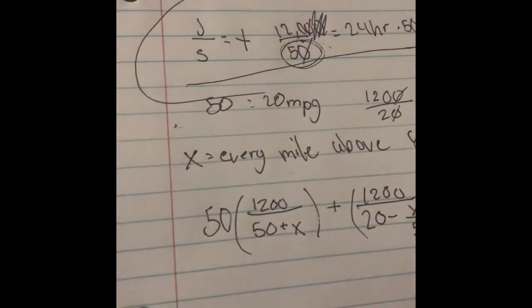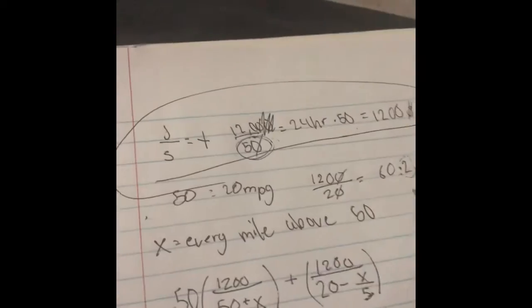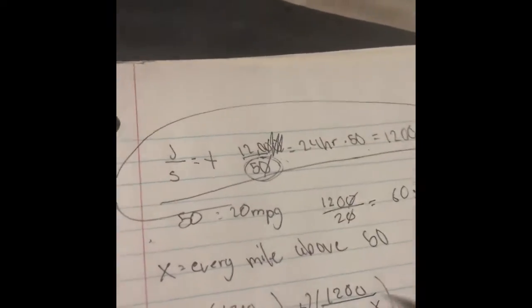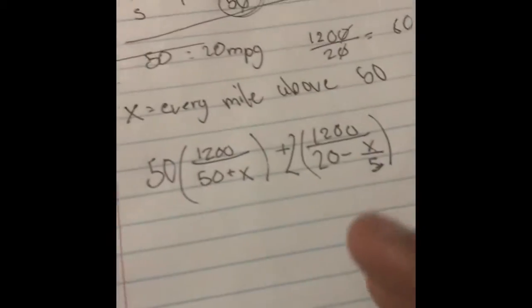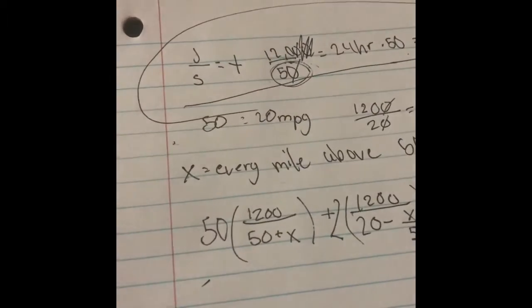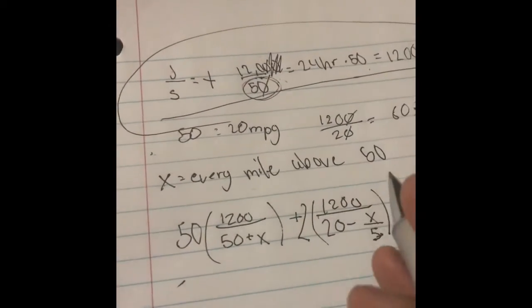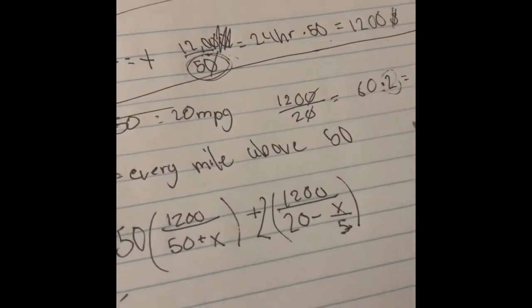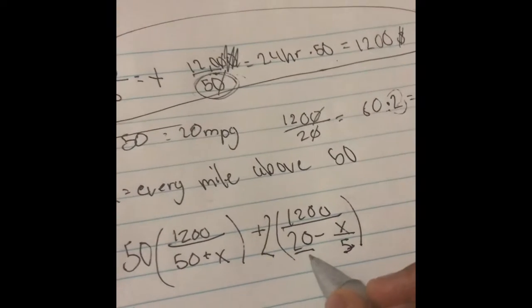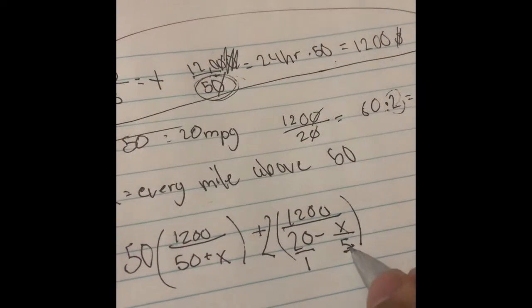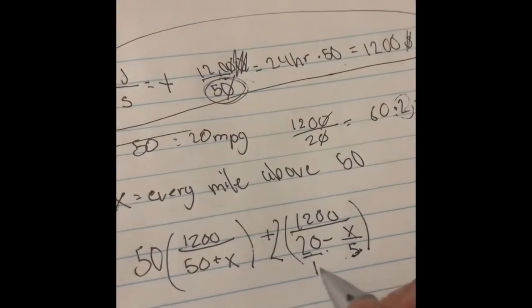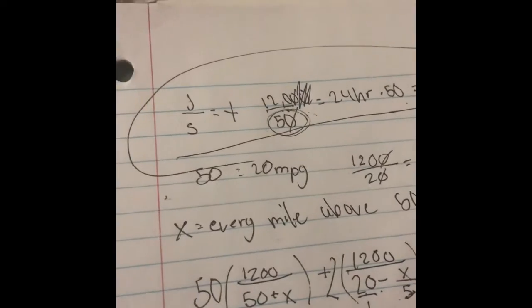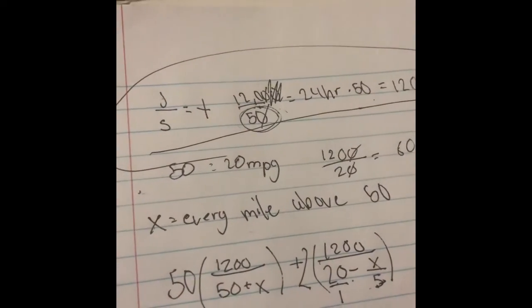When we're done with that, we also have to times it by 2, because gas per gallon is $2. This does not look like a pretty problem, because we need to find the derivative, so let's simplify this a bit more. This right now could just stay, but this with this needs to change. So we put a 1, and then we end up timesing both of these by 5, so it will be 100 over 100 minus x over 5.